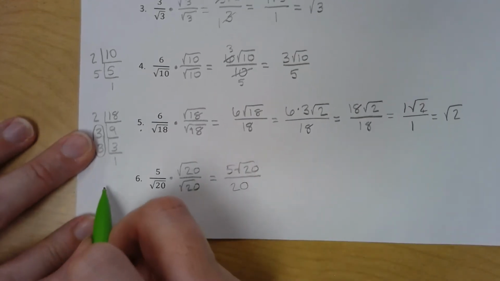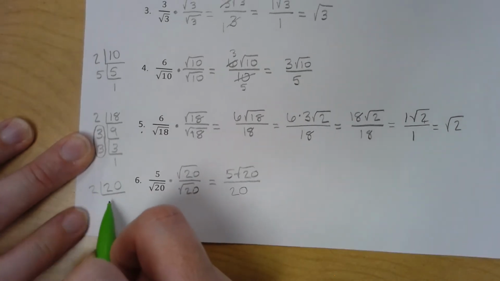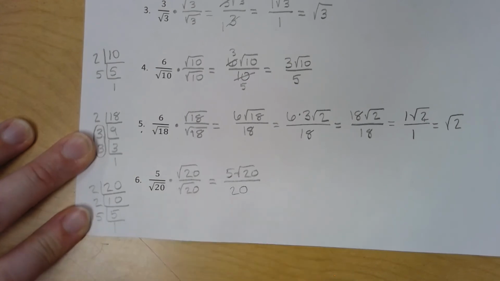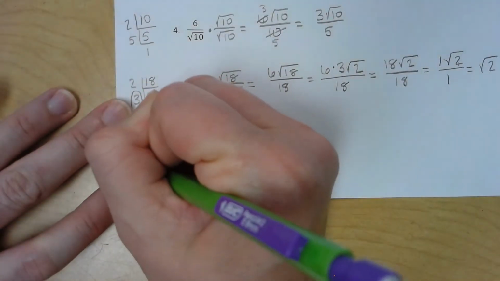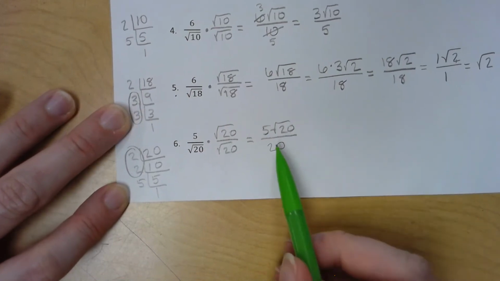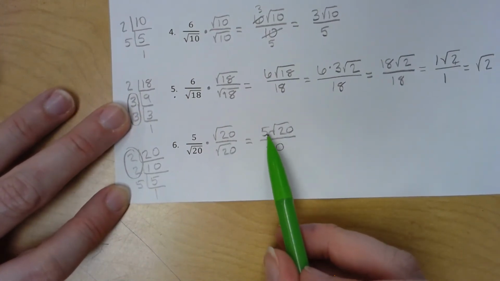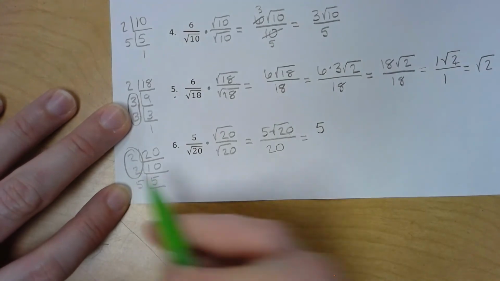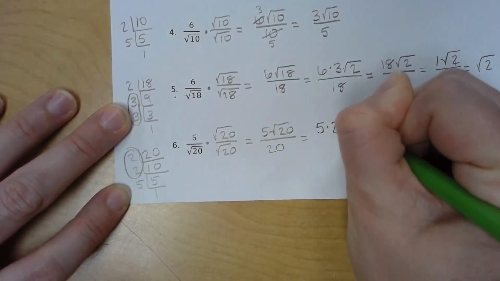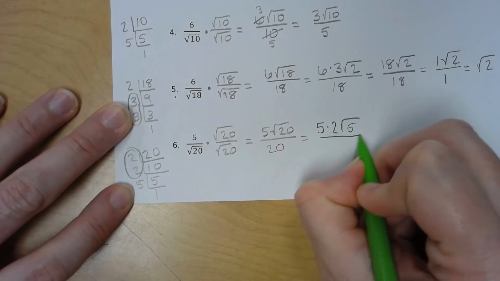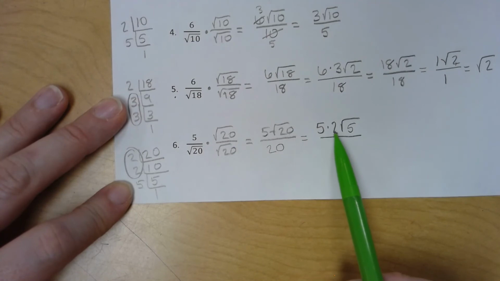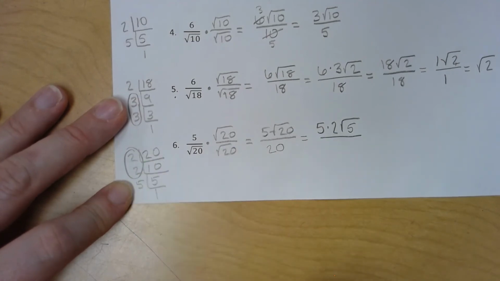The prime factors of 20, divide by 2, I get a 10, divide by 2, I get a 5, and then a 5. So I have a pair of 2s. Again, leaving the factor that's already out there, 5, and now bringing a 2 out with it. Be very careful not to replace what's already out there. If the 5 is already outside the radical, leave it out and bring whatever additional factors out.